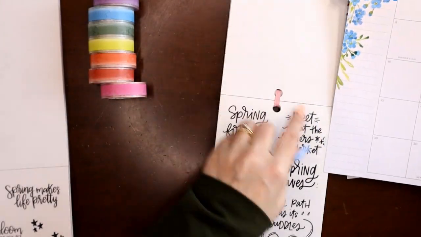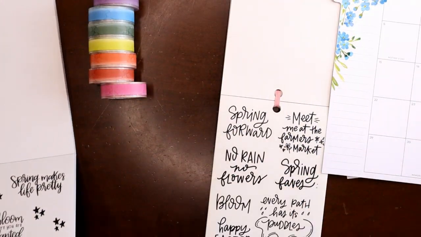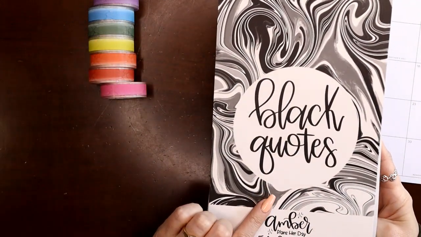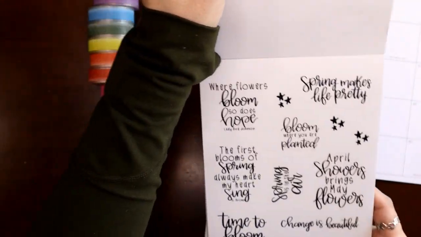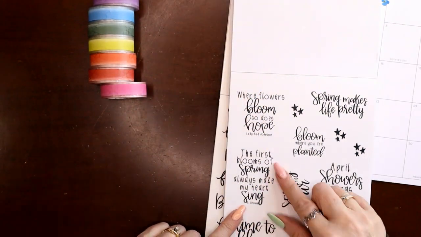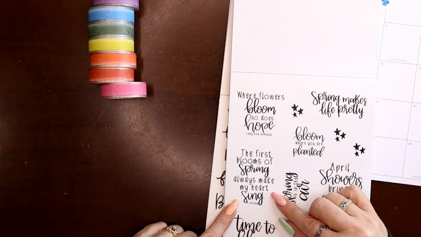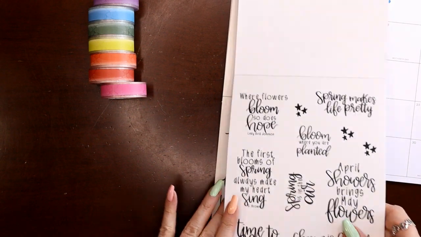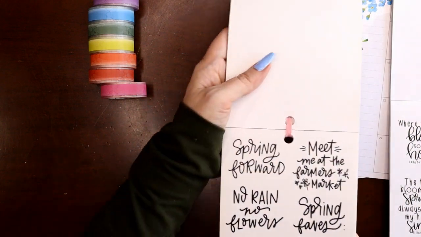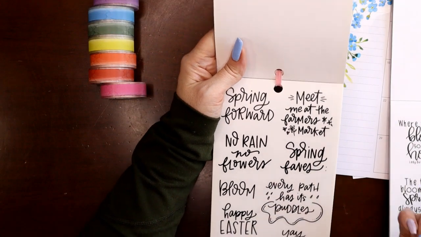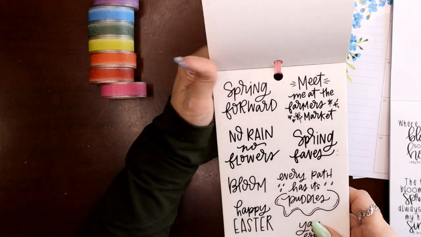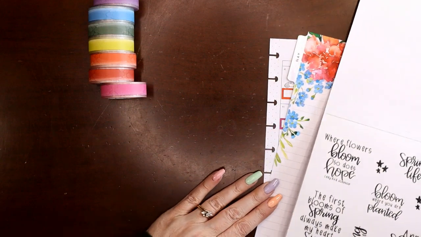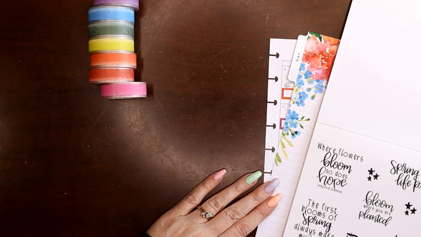down here. Or I have the black quotes. This is the newest quote book from Amber Plans Her Day, and there's some seasonal stuff in here, and there's some spring. So, the first blooms of spring always make my heart sing. And I feel like maybe I'll save the farmer's market, even though it's a spring one. I feel like we go there all summer long, so maybe I'll save that for summer. And since this one's more about May flowers, I'll use this one.